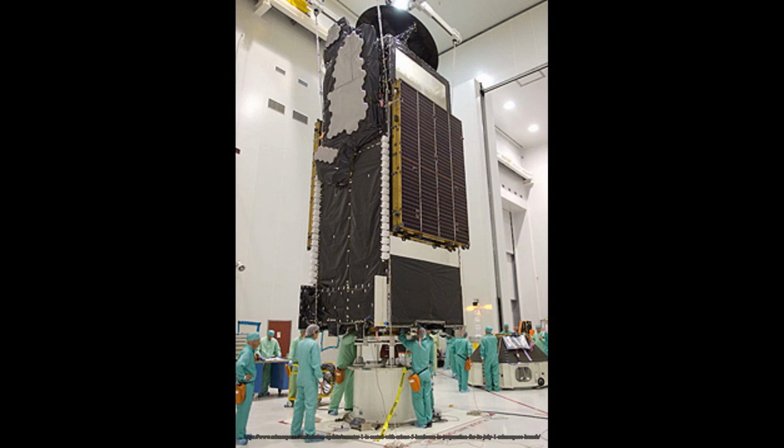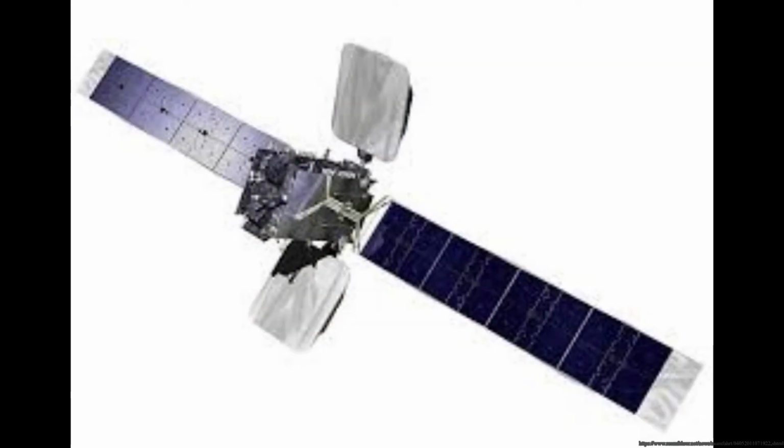When it's not in launch configuration, the solar panels expand, and the satellite can be about 20 meters in length. South Africa also has funded a communication satellite, and looking at this image here, this is the New Dawn. We funded it with other partners to build this communication satellite for Africa.